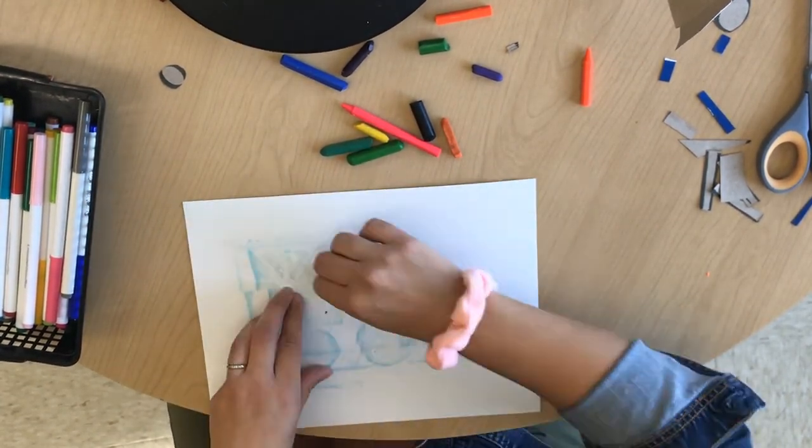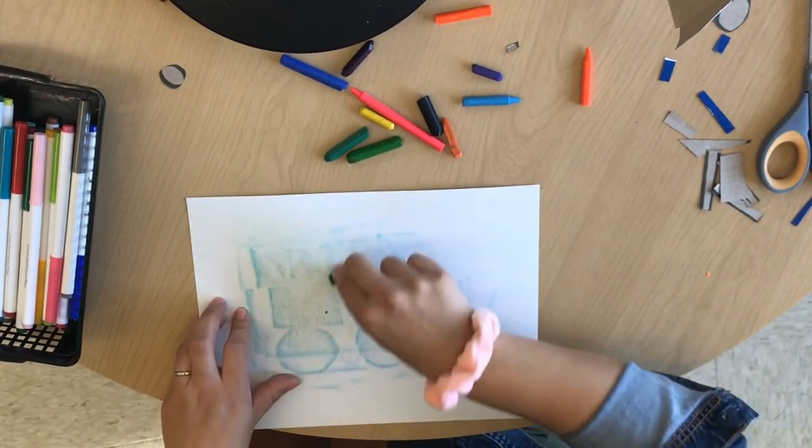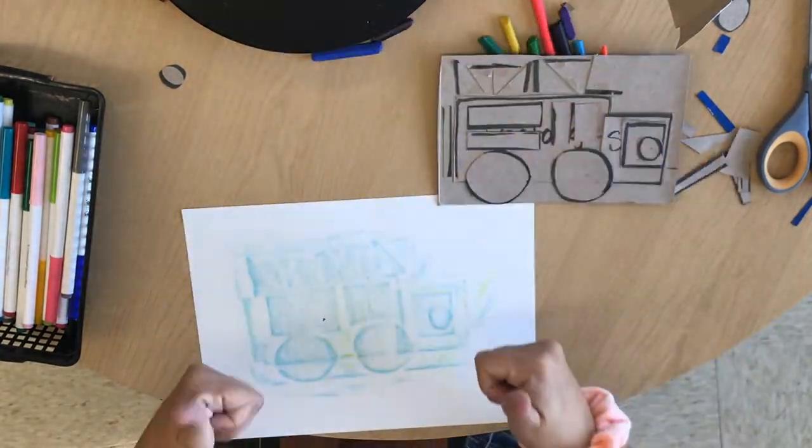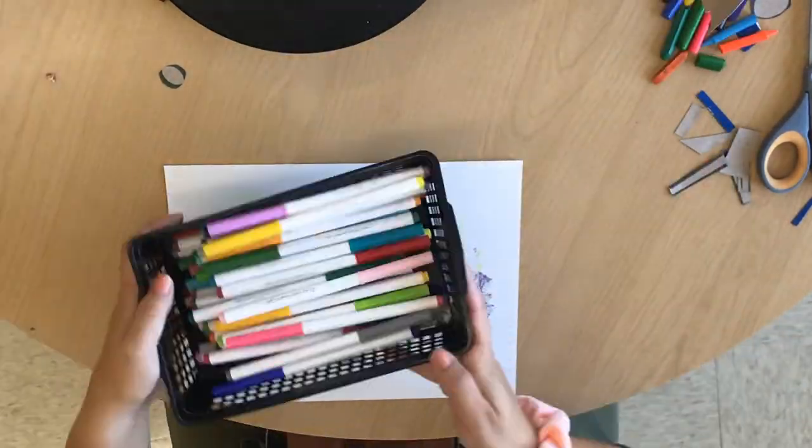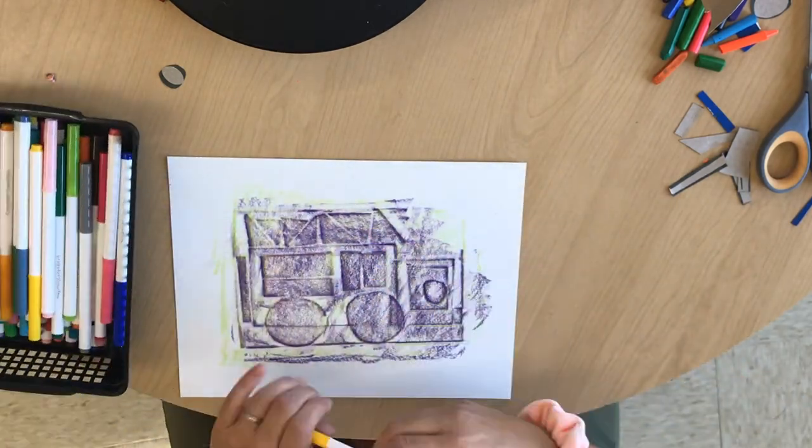You can do as many of these prints as you want because you now have it in front of you. You can change your colors. Just make sure to put the pressure. You can kind of see how that truck has formed.